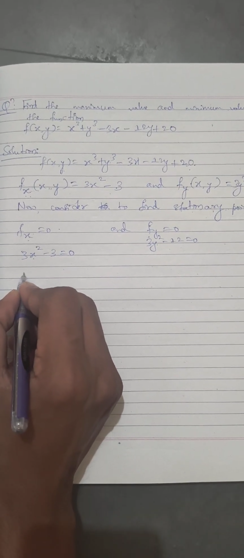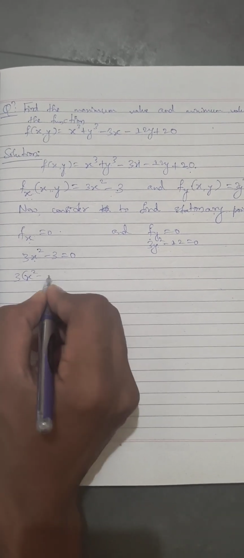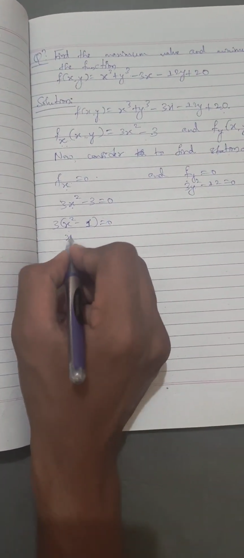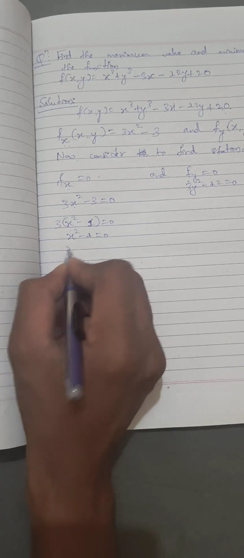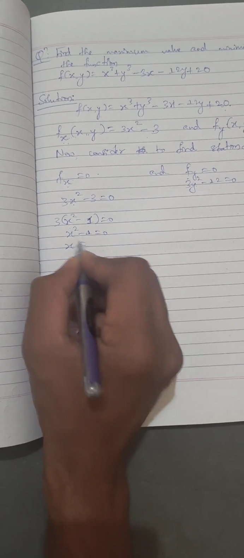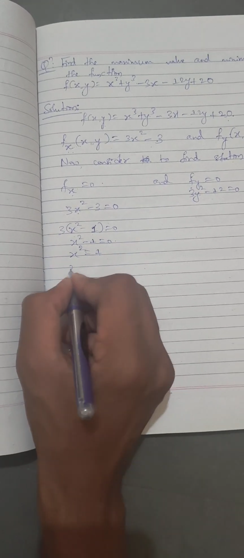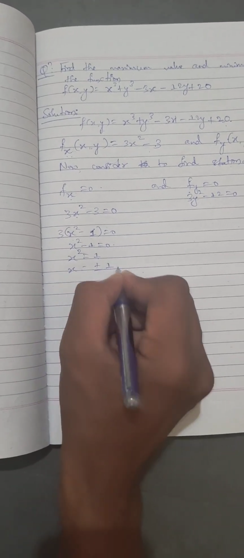What will we get here? If you take 3 common, x square minus 1 equals 0. Divide both sides by 3. What will you get? x square minus 1 equals 0. Take this minus 1 to the RHS. You will get x square equals 1. So x becomes plus or minus 1.